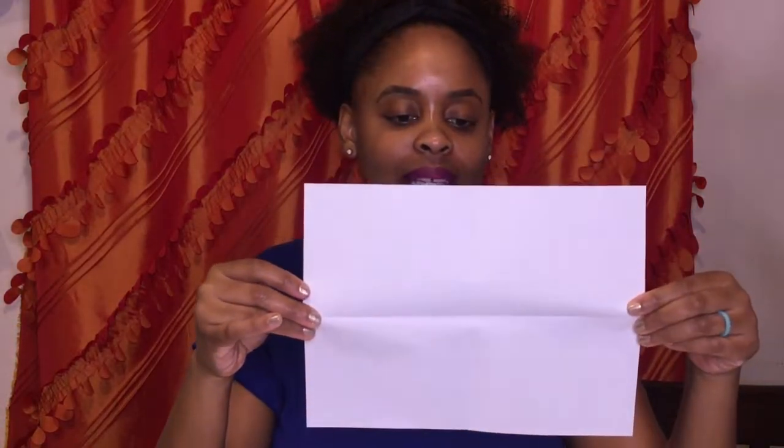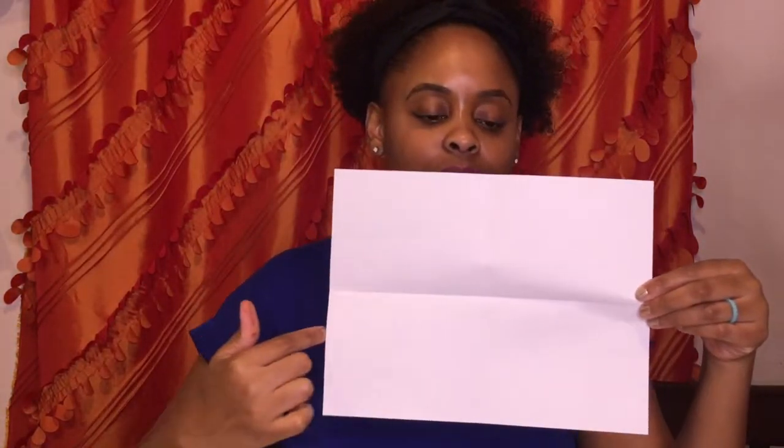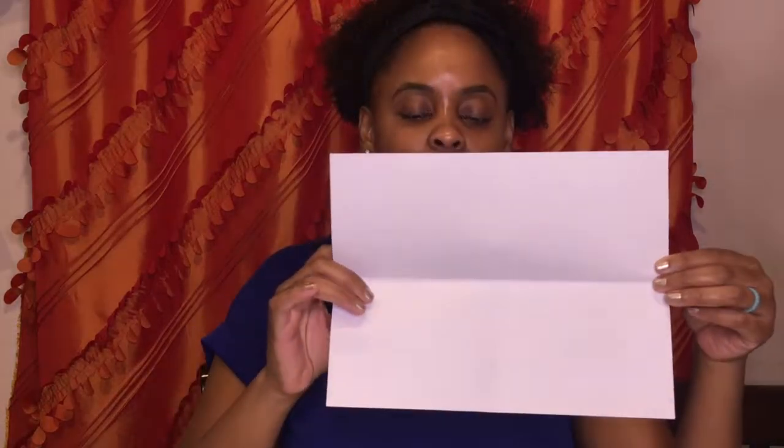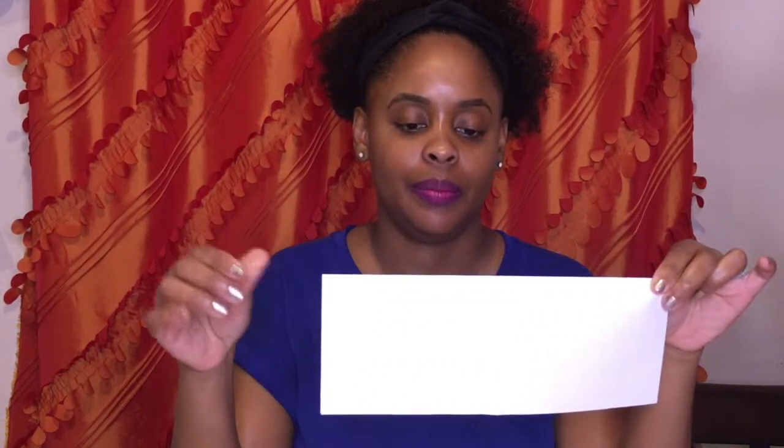All right, I'm gonna do it again. So you can see your paper is open like this, side to side, left to right, horizontally. And you're gonna fold it in half and match it up around the edges like a hot dog. All right.